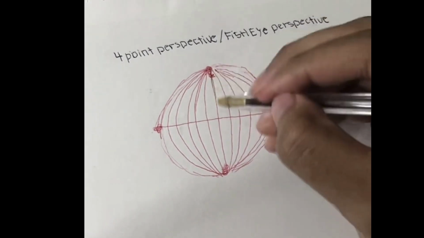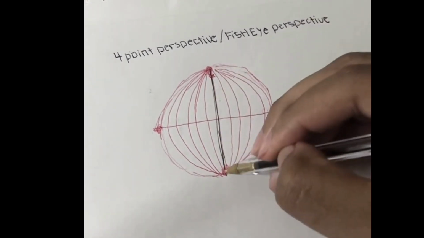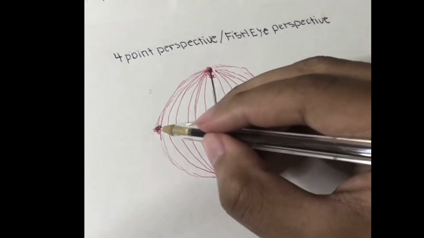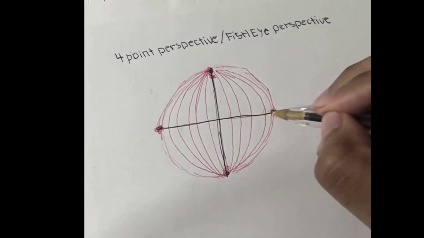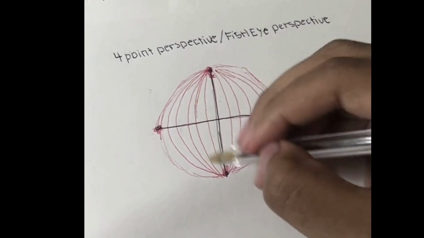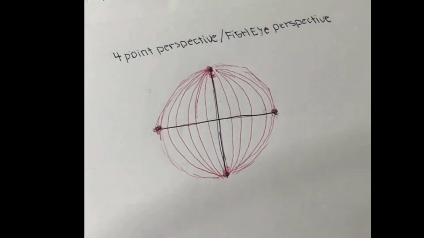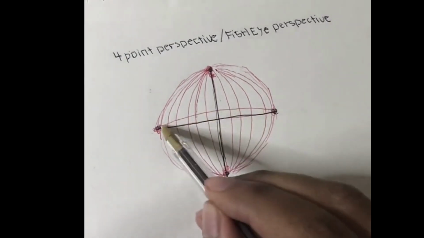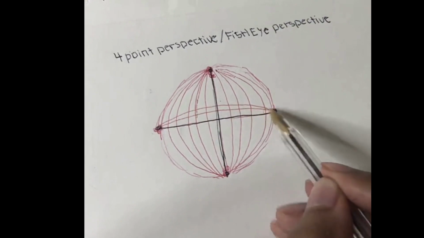Let me make the vertical. Let me make these parts darker so it's more visible. And then what you got to do is you do it the other way around. Do it horizontally.